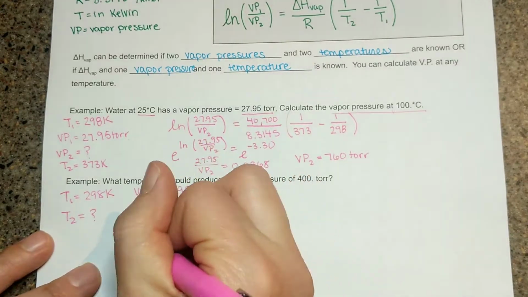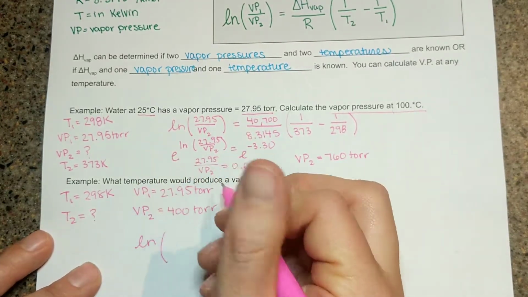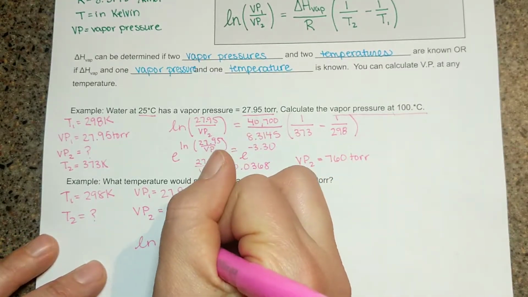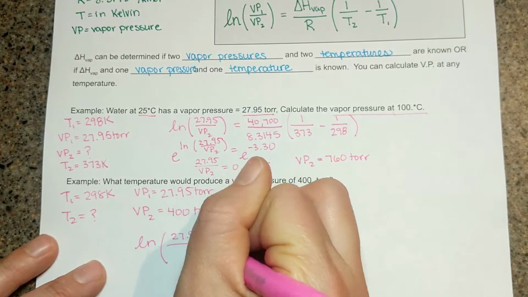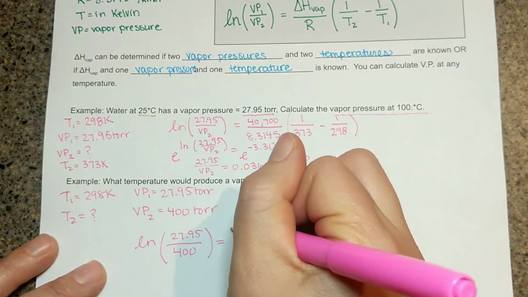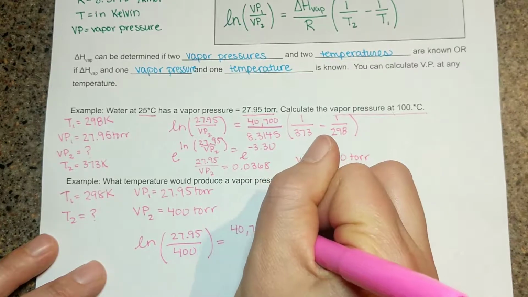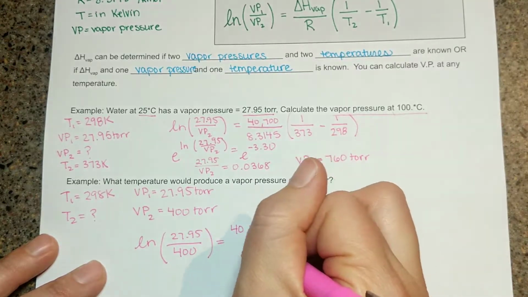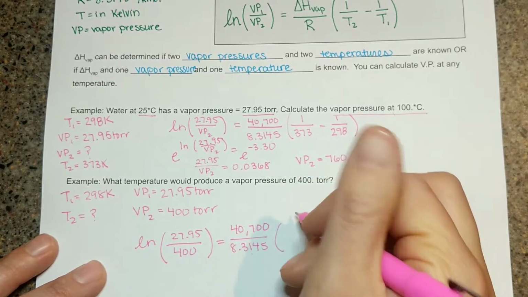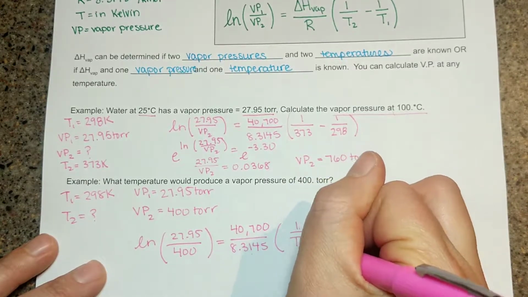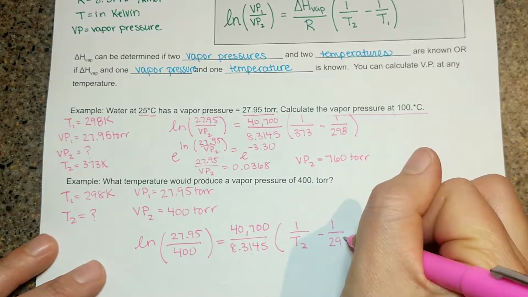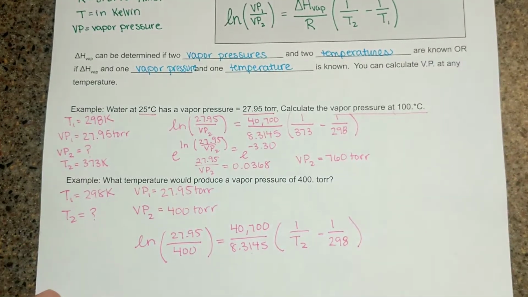So I plug into my equation the natural log of my vapor pressure 1, 27.95, divided by my vapor pressure 2, 400, equals my heat of vaporization, still the same as before, divided by my R value, times 1 over T2, which is what we're looking for, minus 1 over T1, which is our 298 Kelvin.